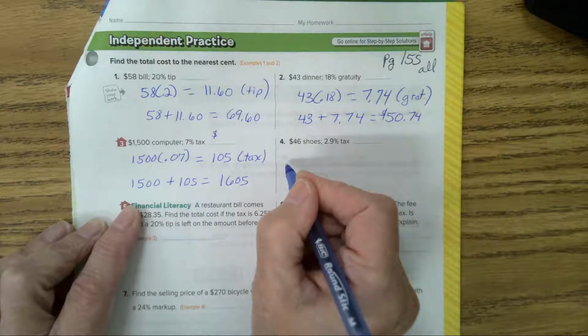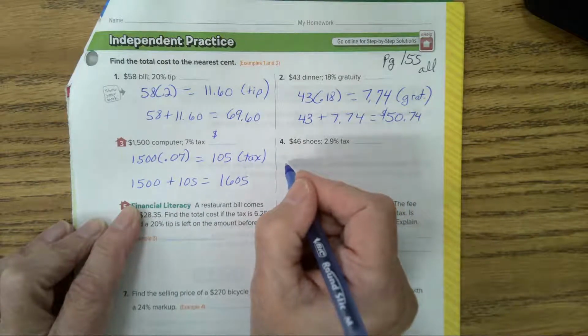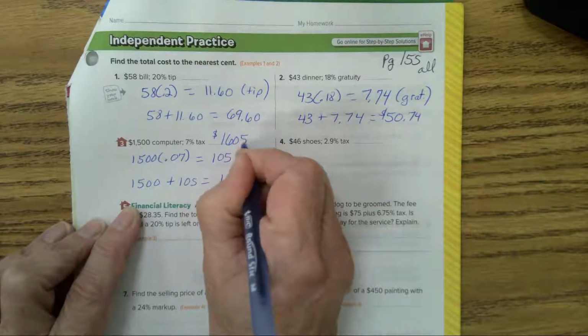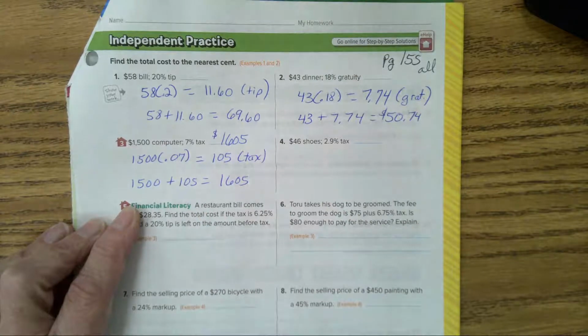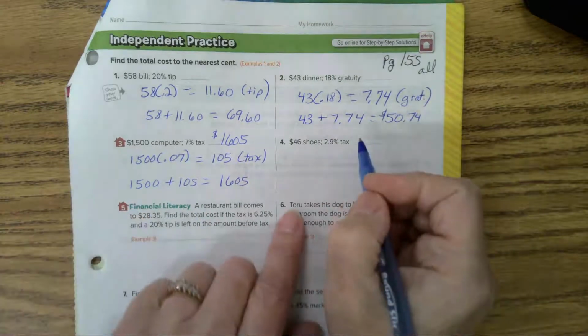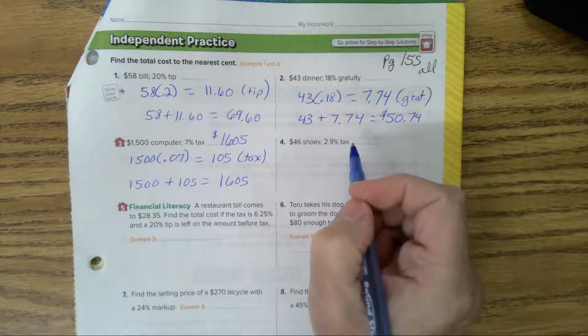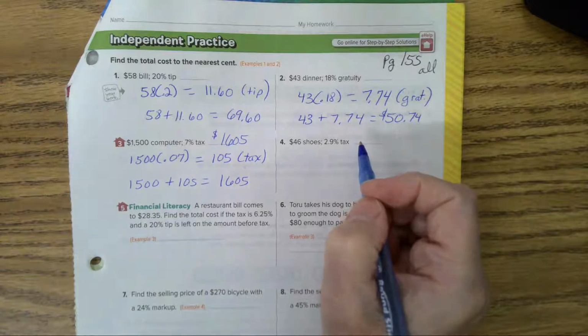So you can tell kids, when you buy a big purchase like a car, you're paying thousands of dollars for your sales tax when you buy something that costs a lot of money. So just be aware of that. When you buy things, you still have to pay for tax. There are a few states that don't charge an income tax. Or, excuse me, a sales tax.